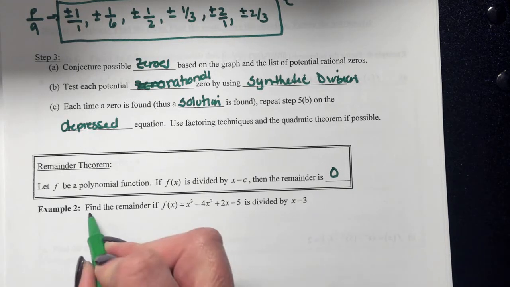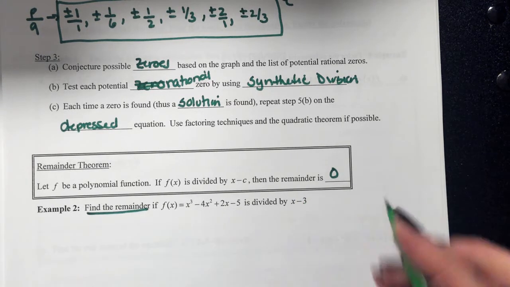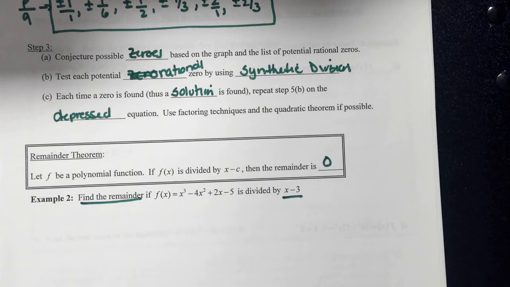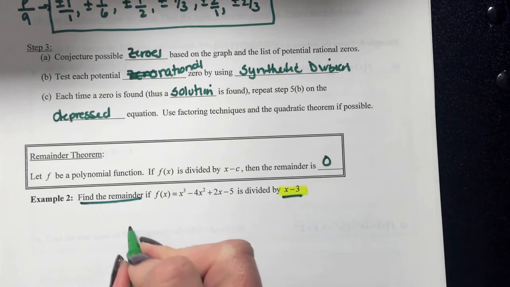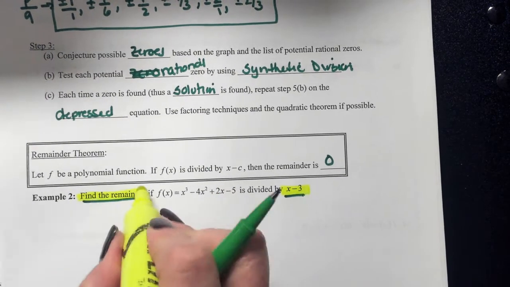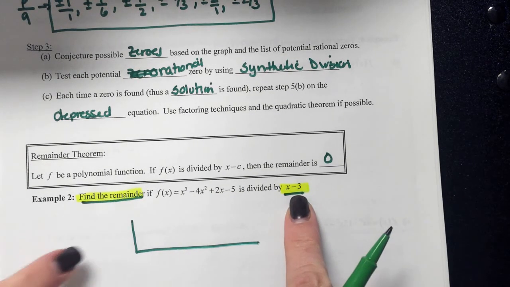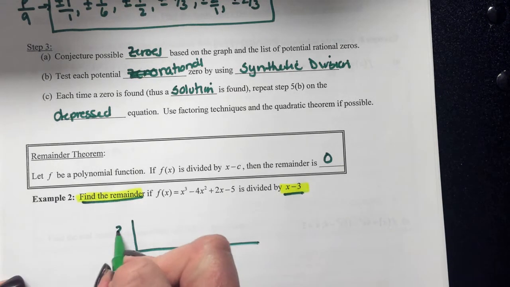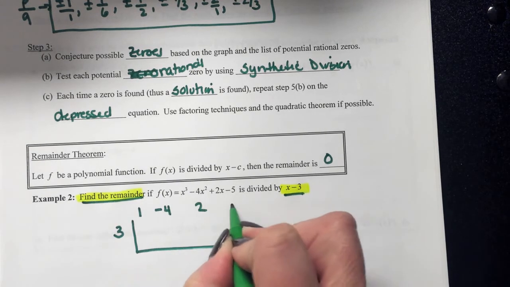So find the remainder if x to the third minus 4x squared plus 2x minus 5 is divided by x minus 3. Can I do synthetic division? Yes, because I'm dividing by an x minus 3. The question's only asking me to find the remainder. If x minus 3 is my factor, what number goes in front of the synthetic division? 3. I'll line up the coefficients at the top: 1, -4, 2, and -5.